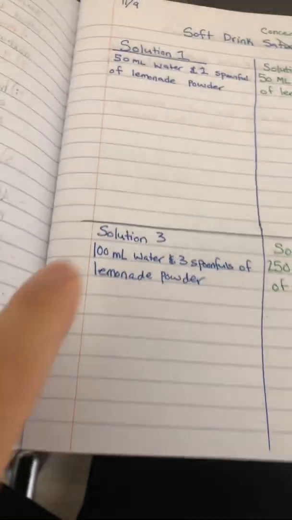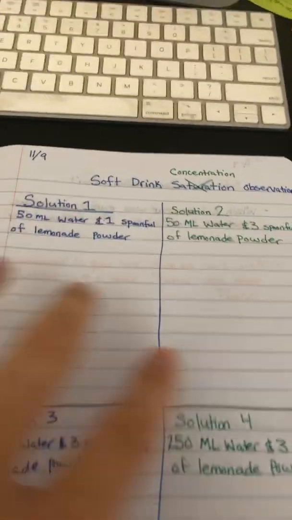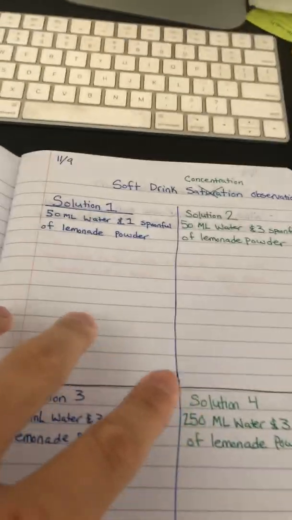All right, so in our journals, I'm going to ask you to take notes and describe. So you're going to have 4 different solutions, right? You're going to select solution 1, 2, 3, and 4. I'm going to ask you to make note of what you observe. What is the same? What is different about the solutions? What is different about the color? You know, how do they taste?